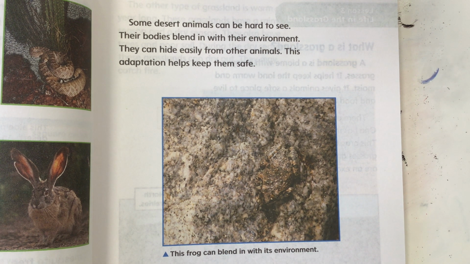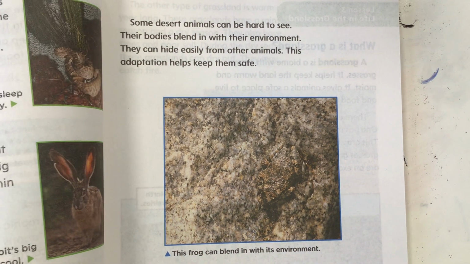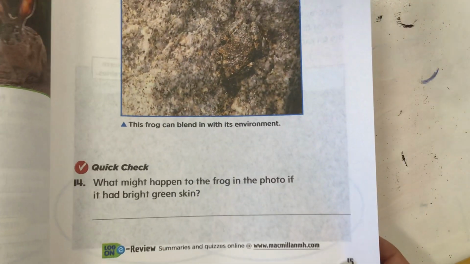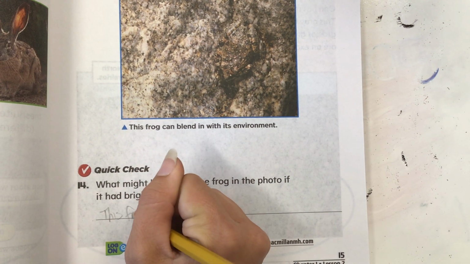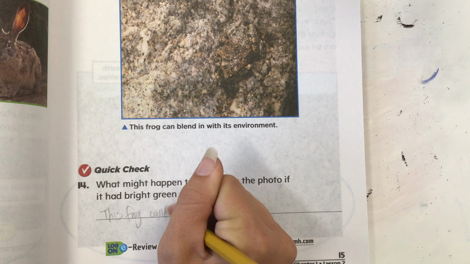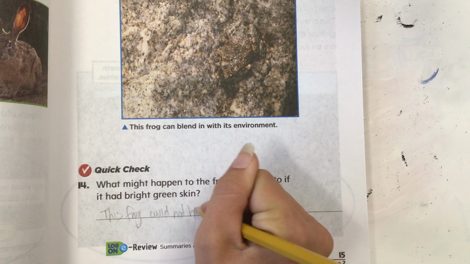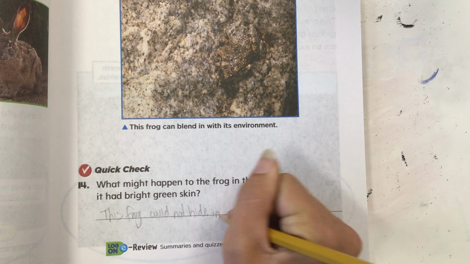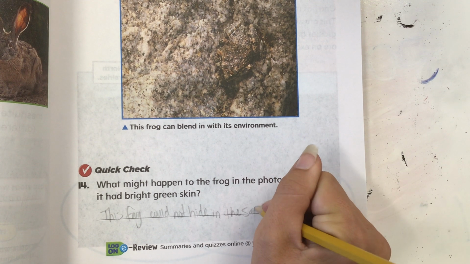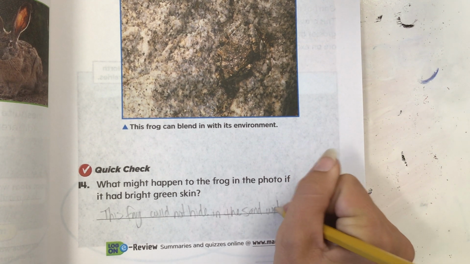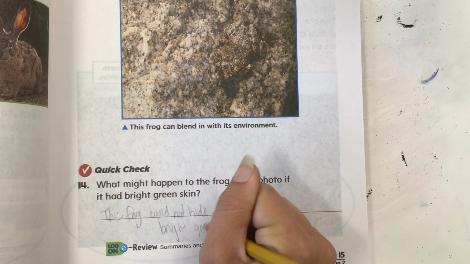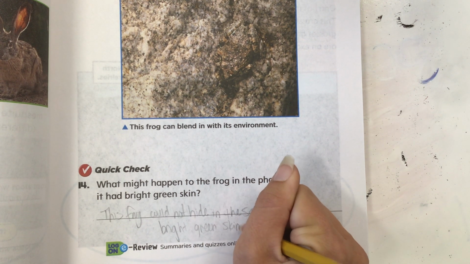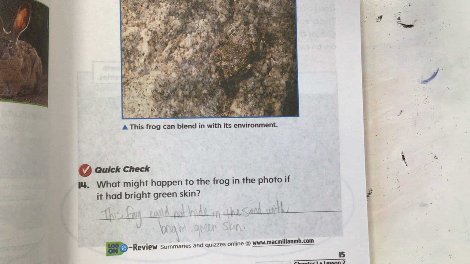Quick check. What might happen to the frog in the photo if it had bright green skin? So if it had bright green skin, this frog could not hide in the sand with bright green skin. Very good.